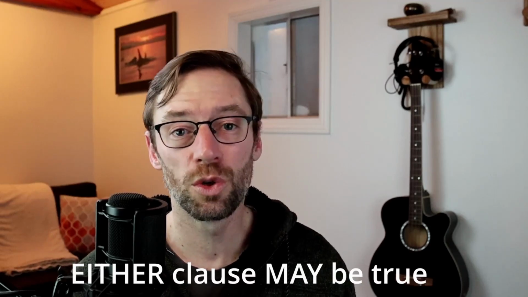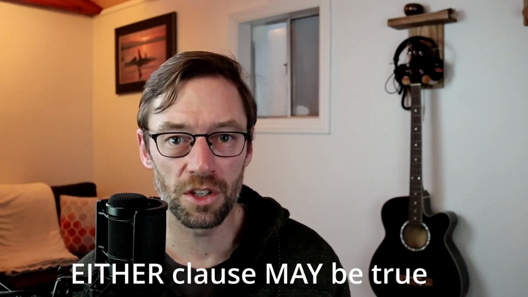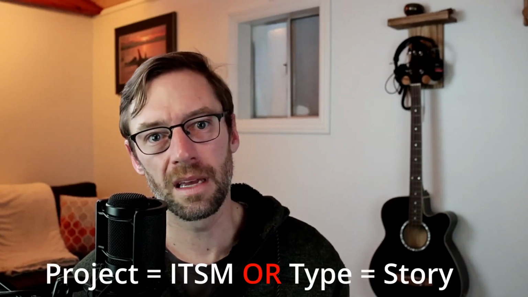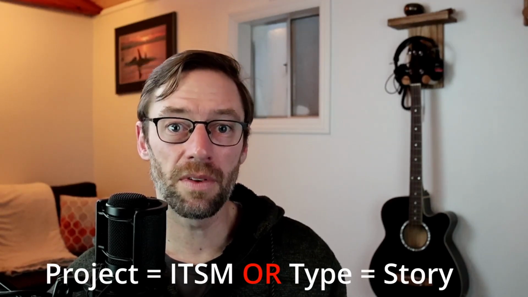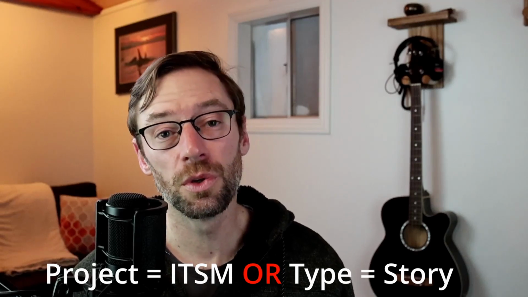Now, the opposite of and is the or keyword. This expands a result set because either one could be true. For example, if I look for project equals ITSM or type equals story, I would get a list of every ticket where either one of those is true. This can be very confusing because folks will add an or statement and not realize the result set will increase, and it will take them a while to figure out what's going on. So remember, and will shrink your result set, and or will grow it.